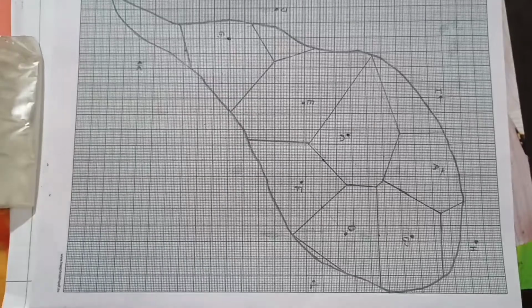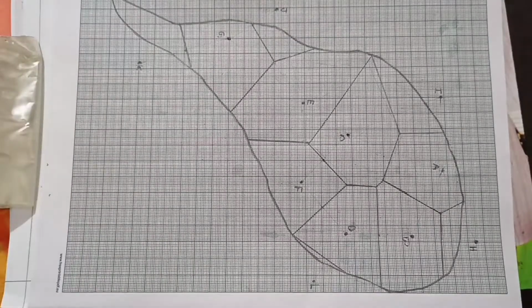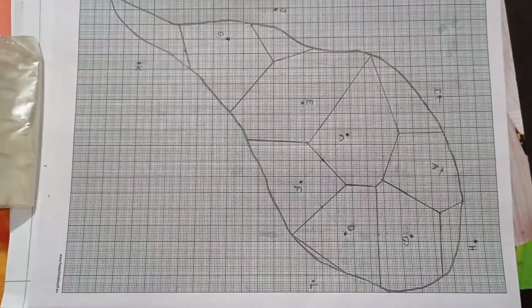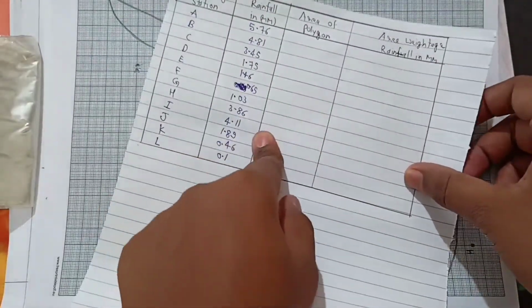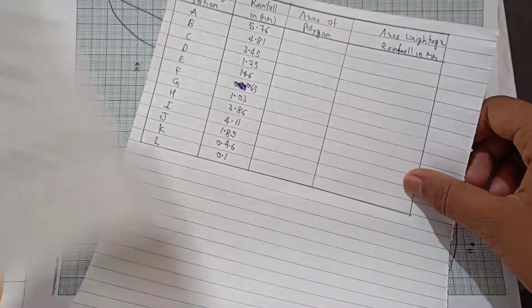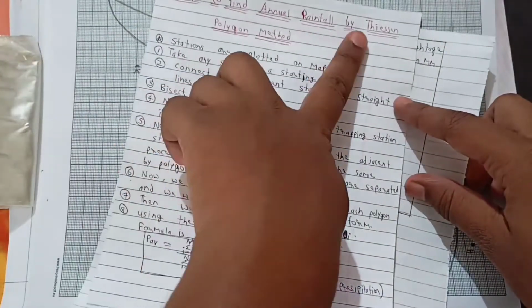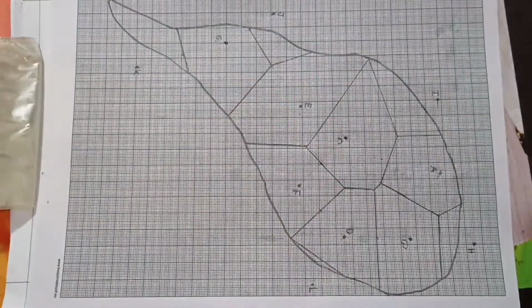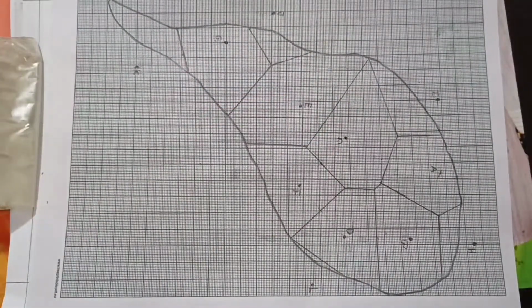In part 2 I will explain how to calculate the area. Means our graph work is over. Now we have to do this table. What was our question? Find annual rainfall by Thiessen polygon method. So we have done half part. Now another half part I will explain in video 2. So let's check it out.